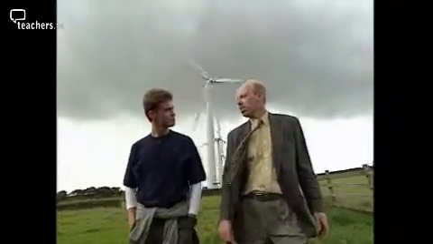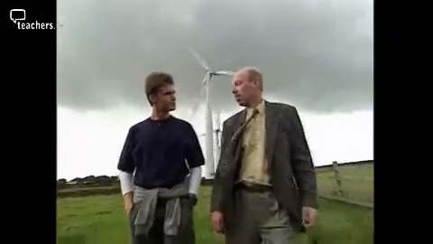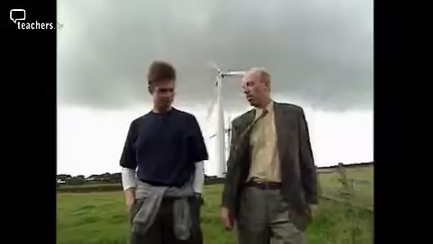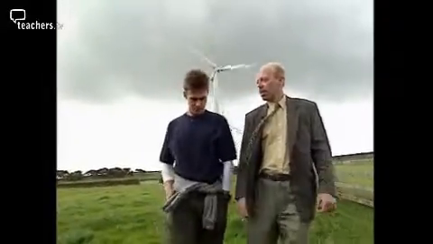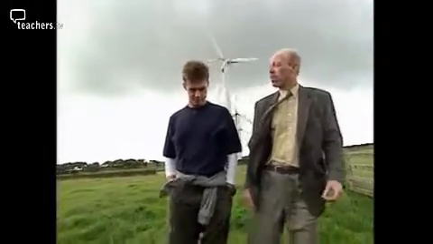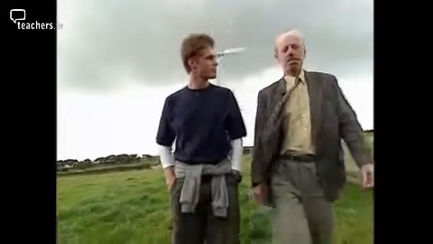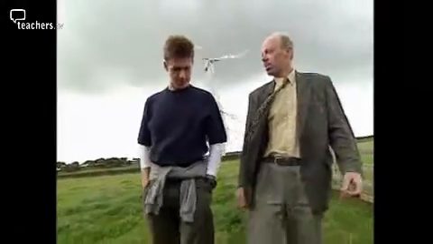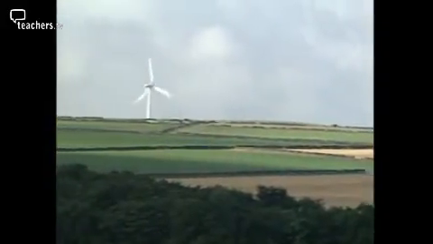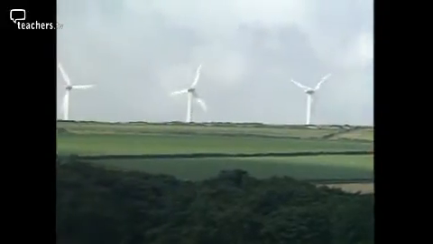Wind is a clean, safe and infinite renewable energy source. For each unit of electricity generated from a wind farm, one less unit is generated from a coal-fired power station. This helps reduce the emission of gases that contribute towards global warming. And what are the downsides? Some people consider wind farms attractive, others consider them an eyesore. We try to take this into account when we're designing wind farms, but often the best sites are on higher ground, so we can't actually hide them.